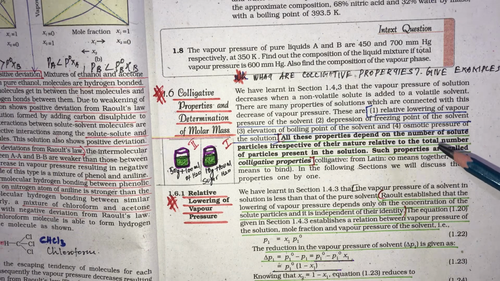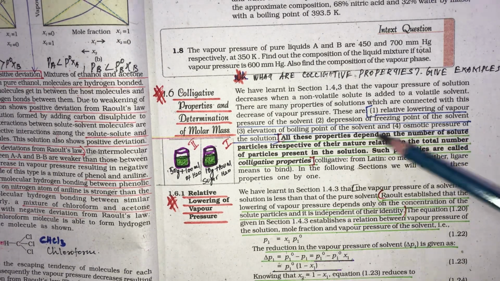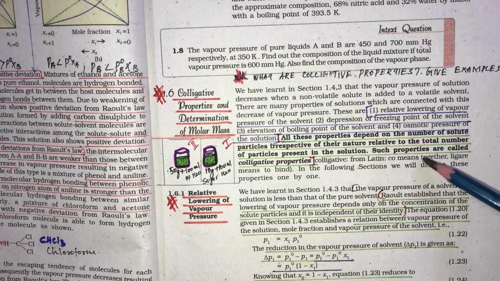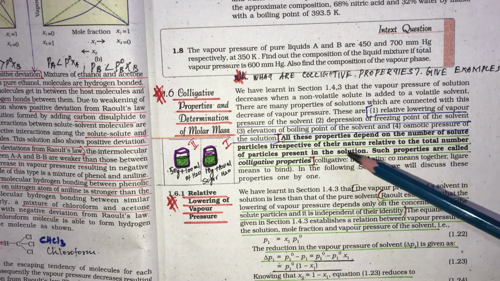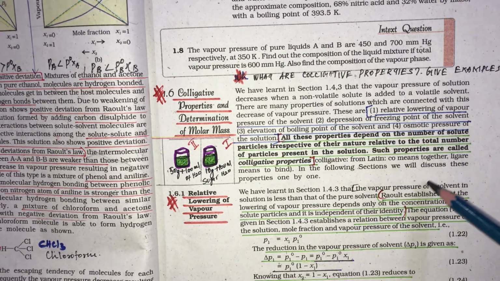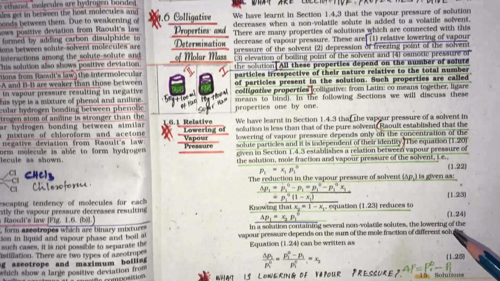Examples of colligative properties: relative lowering of vapor pressure, elevation of boiling point, depression of freezing point, and osmotic pressure are examples of colligative properties. So that is what colligative properties are, and their examples.